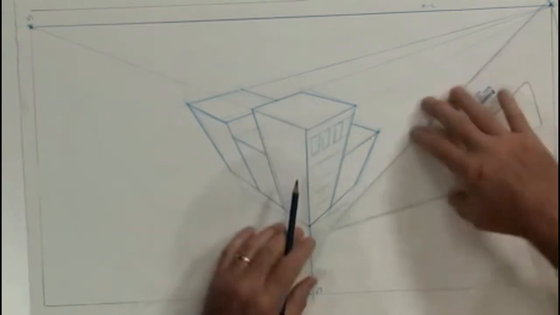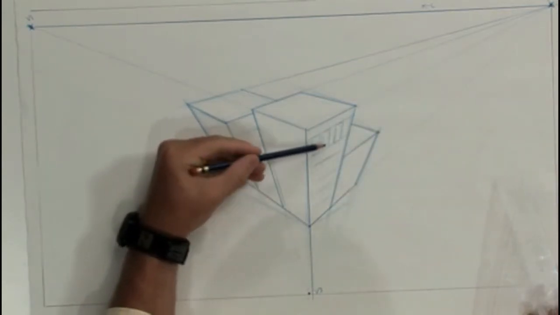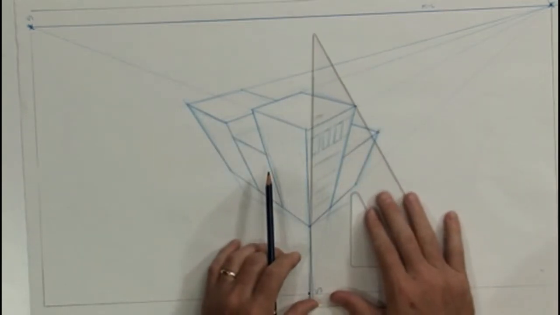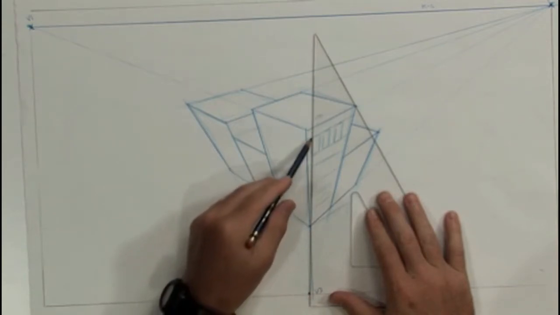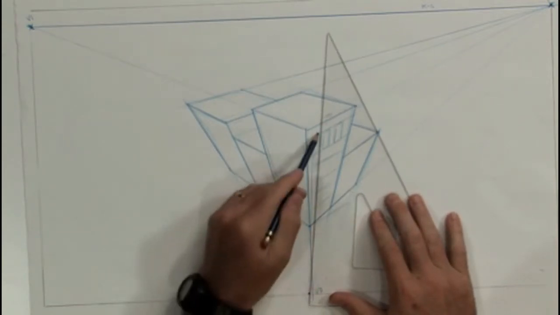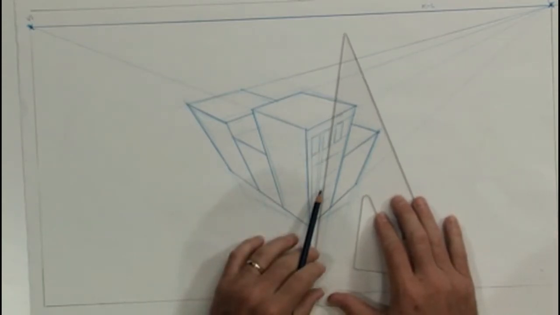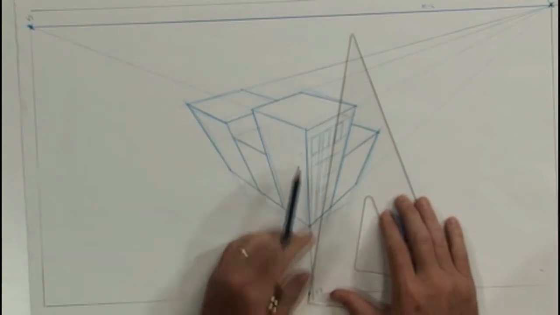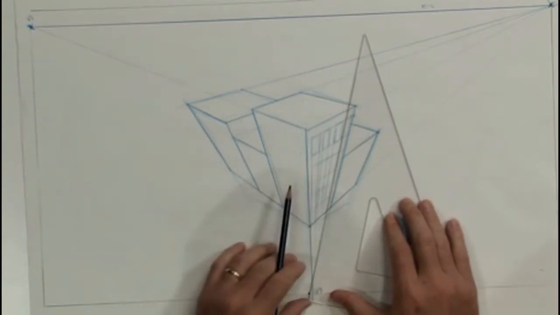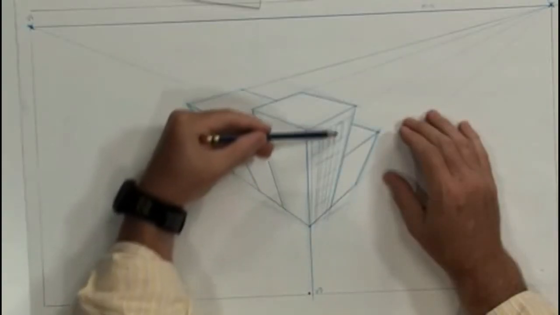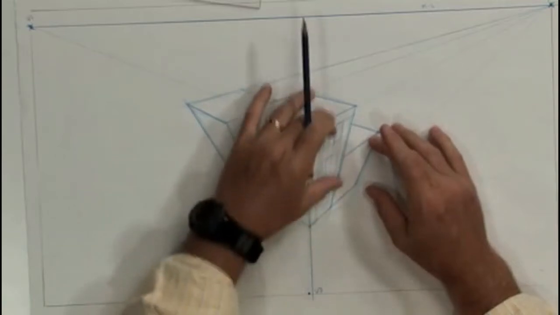There's the bottoms. Okay, now we've got to find where the widths of these go, so we go down to vanishing point number 3. And you'll notice that I'm drawing this the full length of the building because I want to have windows on different floors for this building. Okay. So now you can see that we've got the length of the windows going down. We just have to decide how tall they're going to be.